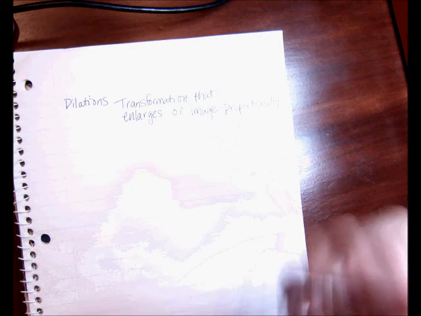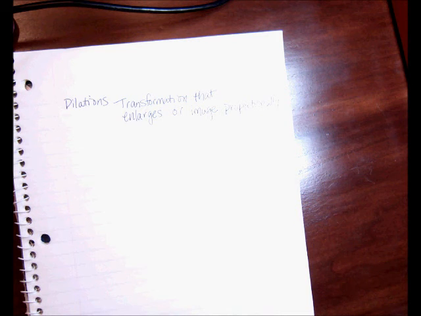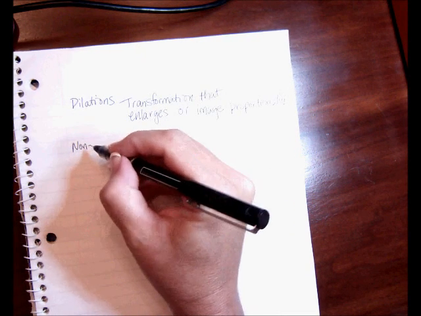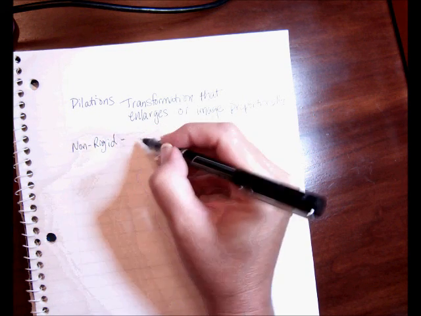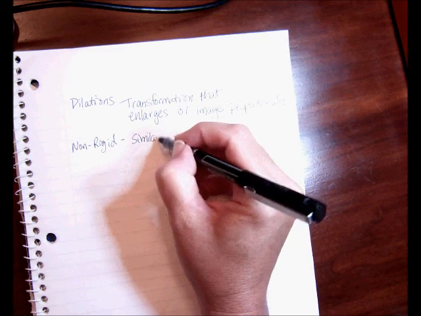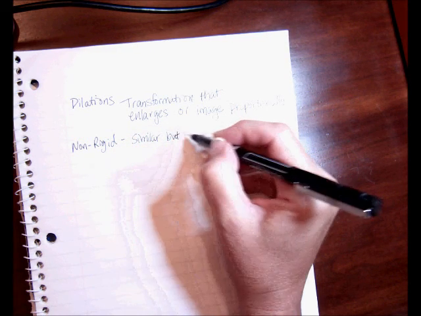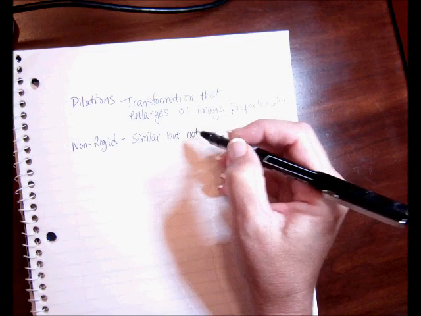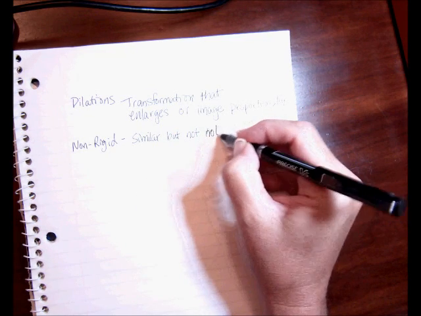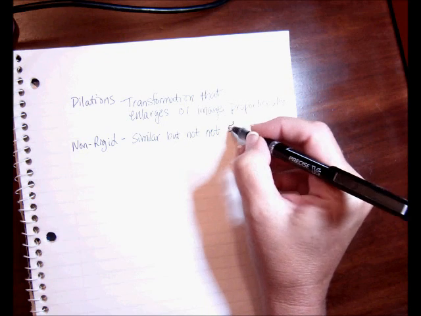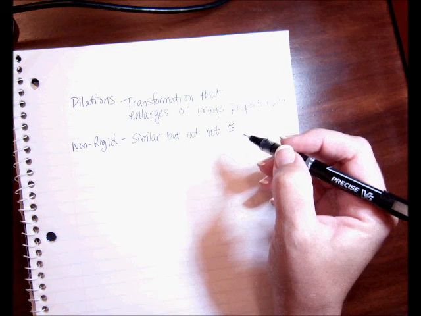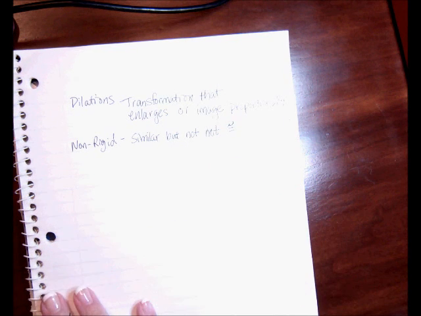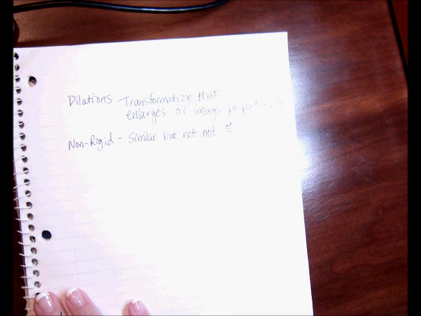So dilations are non-rigid transformations. That's a word that I want you to remember, meaning that they are similar, but they are not congruent. So non-rigid means similar but not congruent. Rigid figures don't change, and rigid figures would be congruent. Similar figures change. They're not exactly the same or congruent to the original, so they are considered non-rigid.